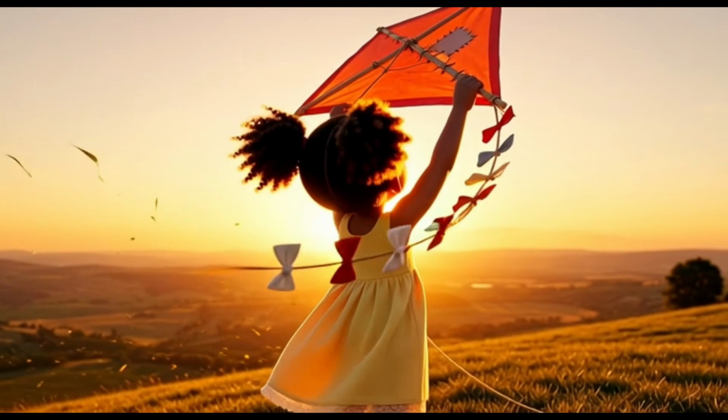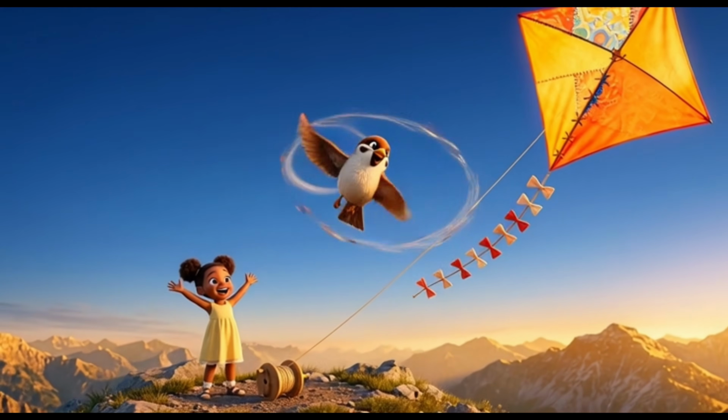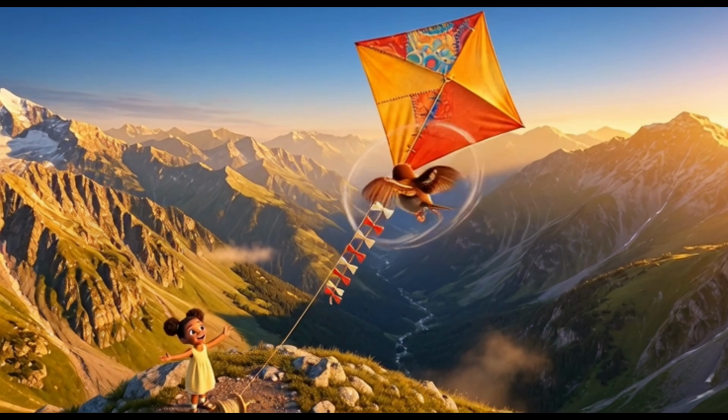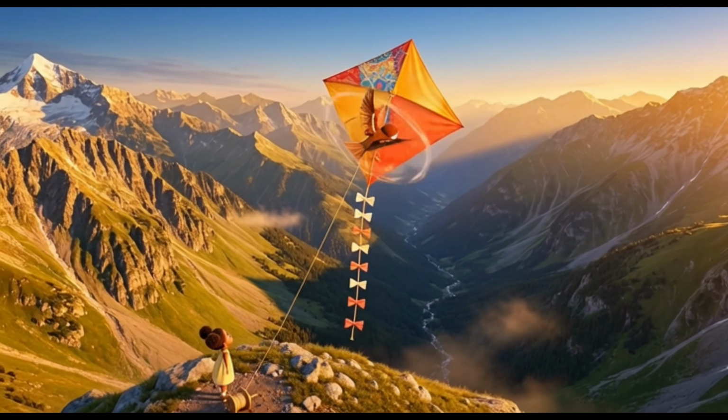And up here, Lena threw her arms wide and laughed, and laughed up at the great and shining sky, for the wind had been waiting for her all along. She had only to climb to meet it.